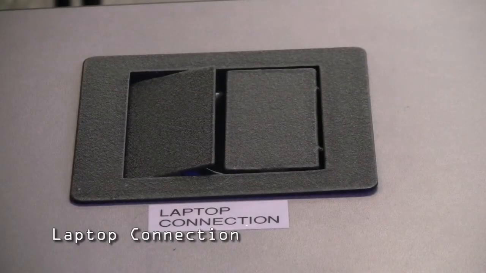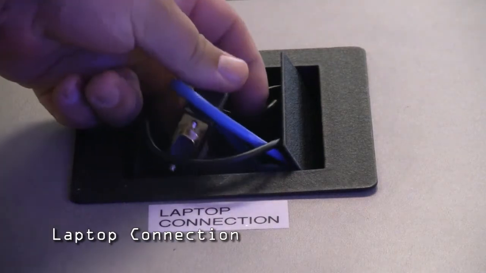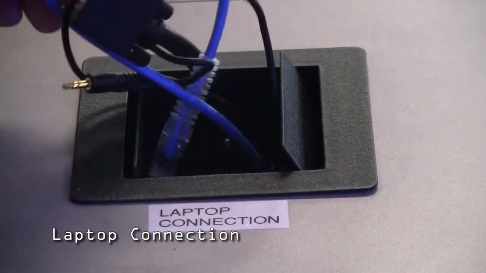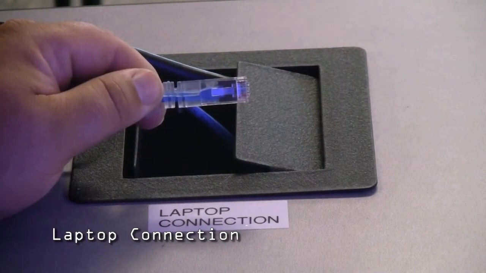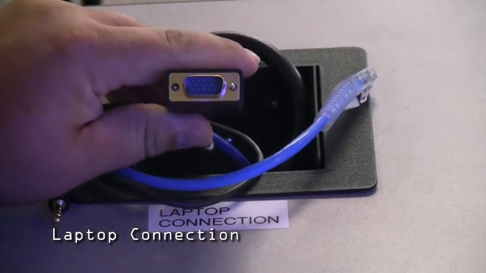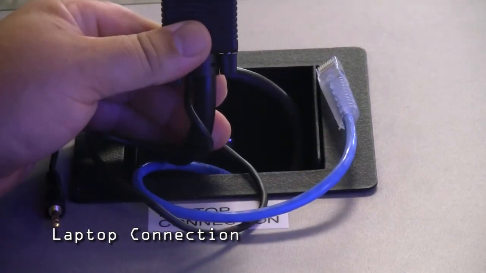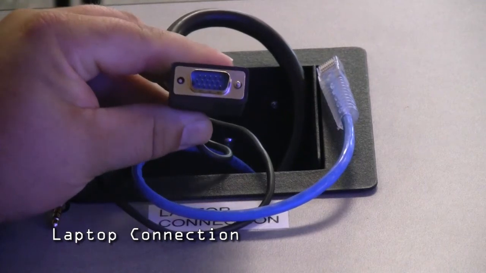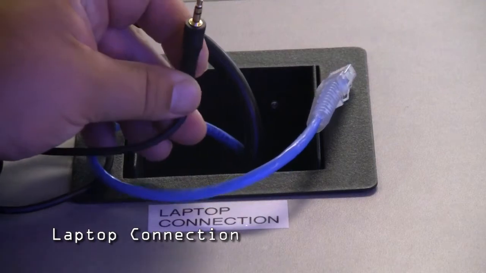And in our typical smart classroom setup, the instructor's workstation has a laptop connection port. You just open up those doors. There are a series of cables located in this cubby. You will have an Ethernet cable, which you will use to connect to your laptop for internet access. You will also have a VGA cable, which you will connect to your laptop for display purposes. And you will also have a mini jack cable, which you will connect to your laptop for sound.